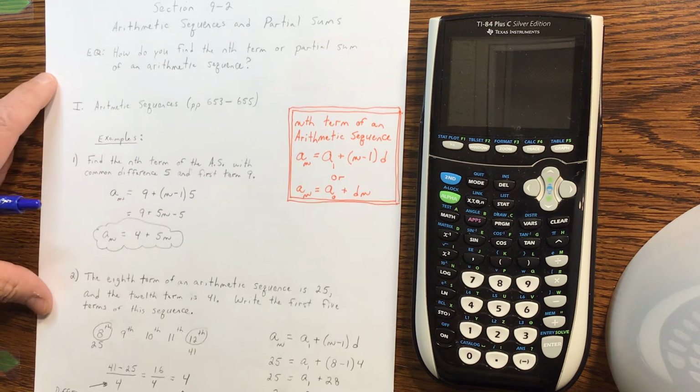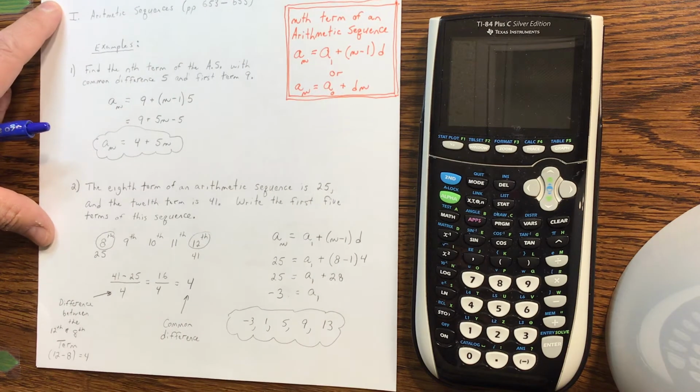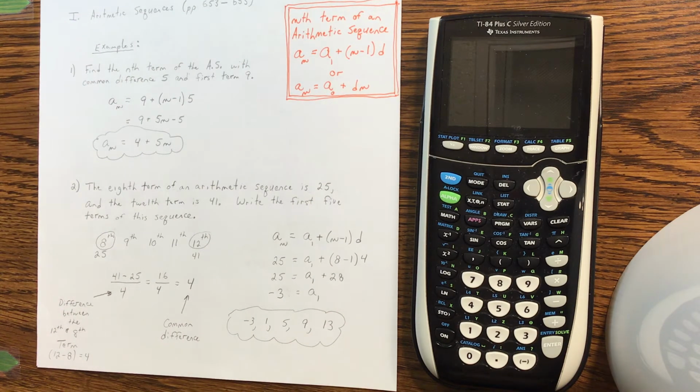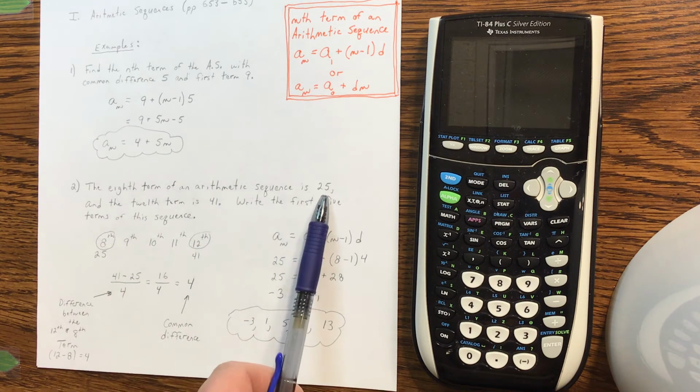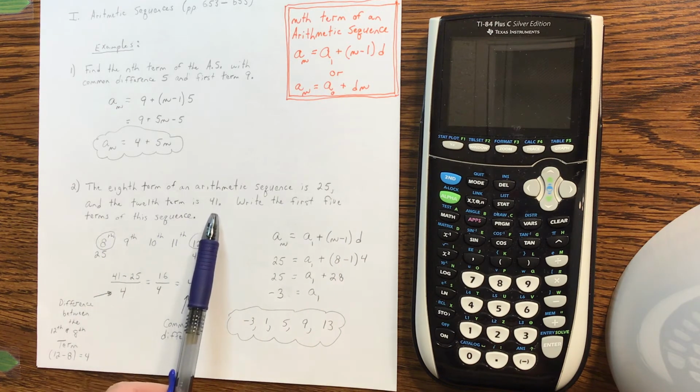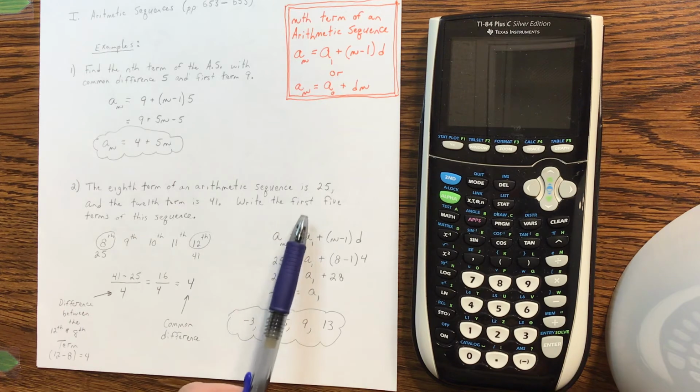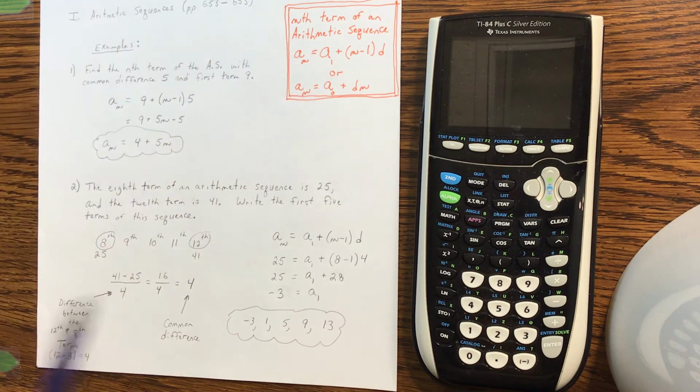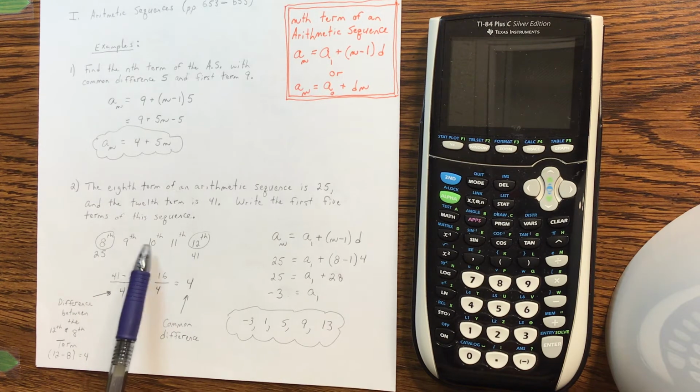All right, now, the next problem, they give us a little bit different information. They're telling us that the 8th term of the arithmetic sequence is 25, and the 12th term is 41. And we want to write the first 5 terms of this sequence. So for us to do anything, we've got to get our problem set up into either of these two equations. Here's how I'm going to do it. Well, we already know the 8th term is 25, and the 12th term is 41. But we don't have any other information. We don't have the 9th term, the 10th term, or the 11th term.